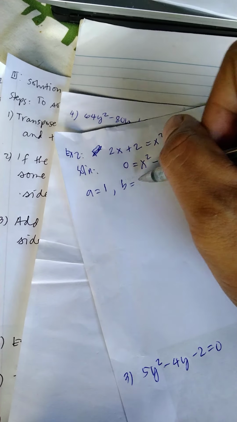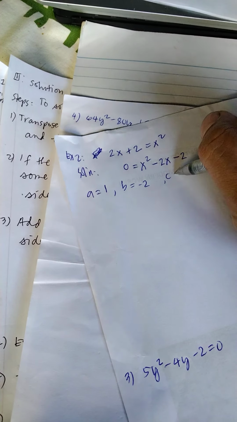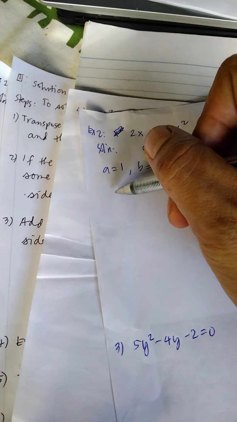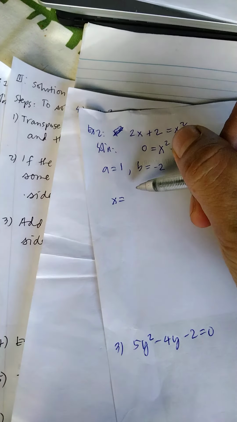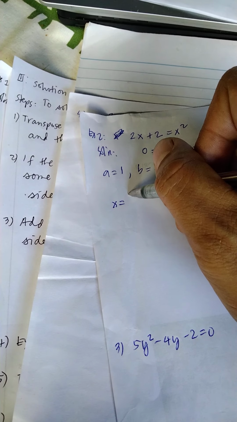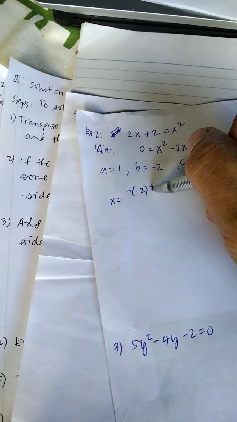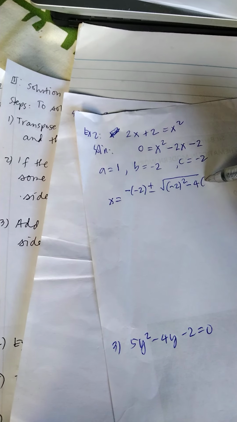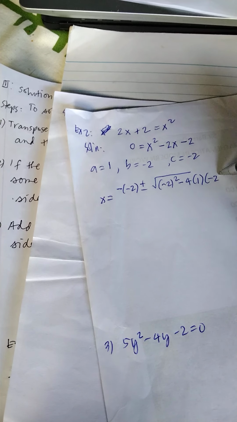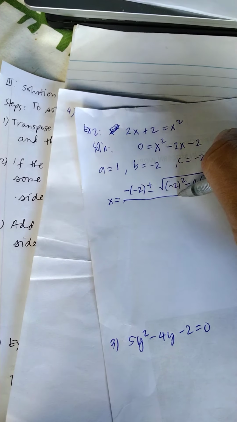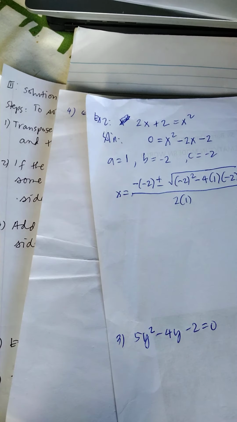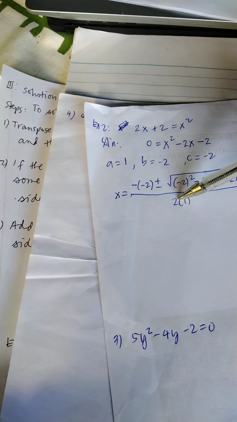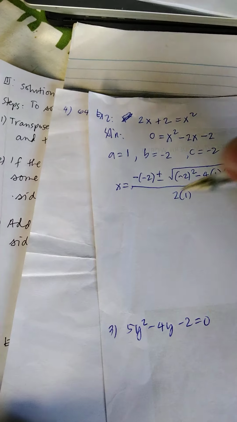Our B is -2. Our C is -2. Then substitute these values again to the quadratic formula. So you have x equals -2 plus minus the square root of -2 squared minus 4 times 1 times -2, all over 2 times 1. Kay mo man ni si B, mo ni si B squared, si A, si C, kaning A din siya sa ubos. Sa formula nato ang quadratic formula.